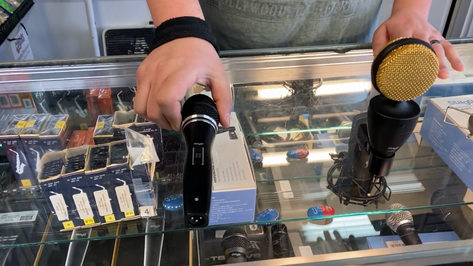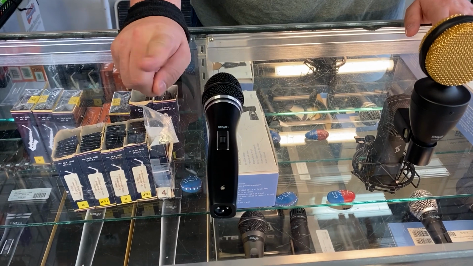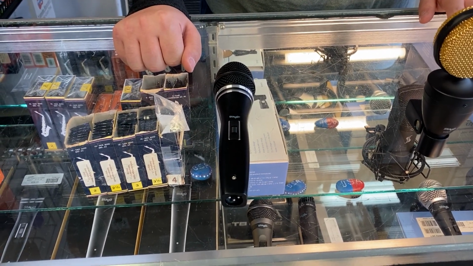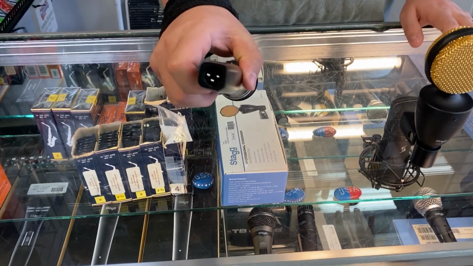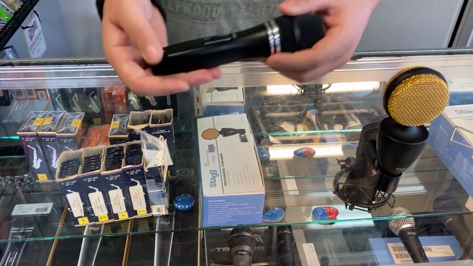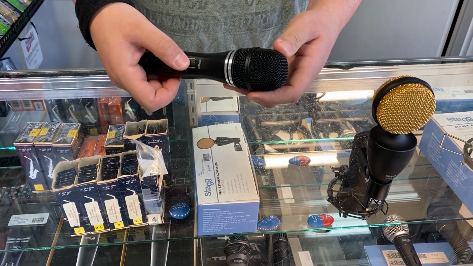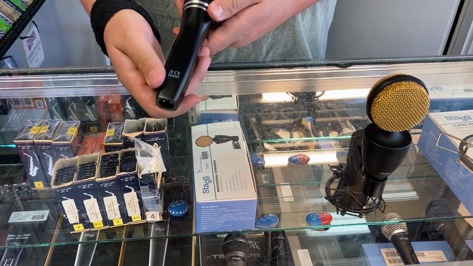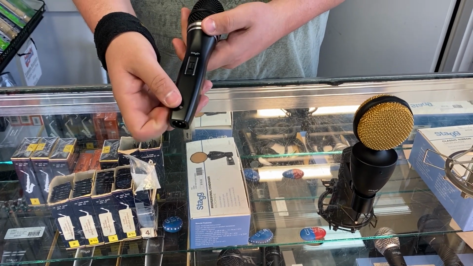Dynamic microphones are the only ones that don't require any additional power source, and these are just direct. You plug them in with a 3-pin XLR cable, and you get sound out of them. This specific microphone has an on-off switch on it. Some of them will have them, some of them will not. Some of them will look like this with nothing on them. Some will look like this.